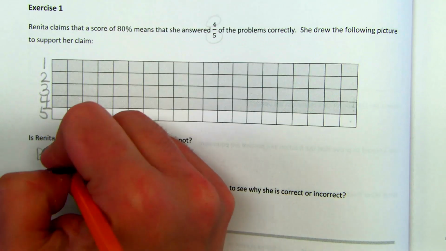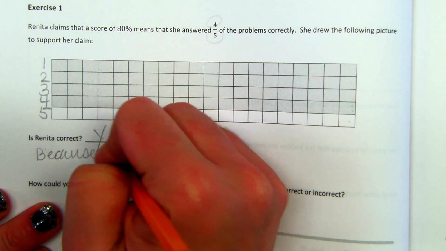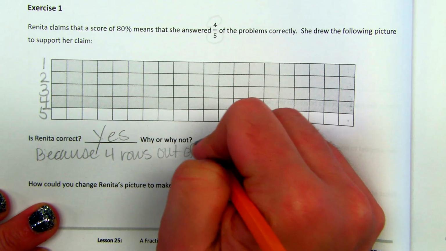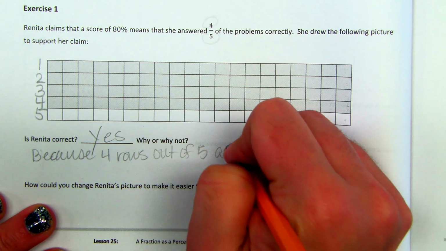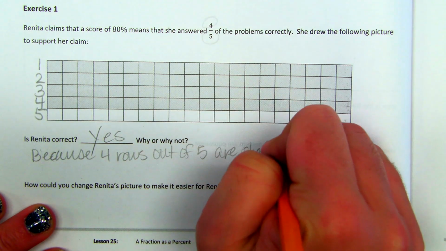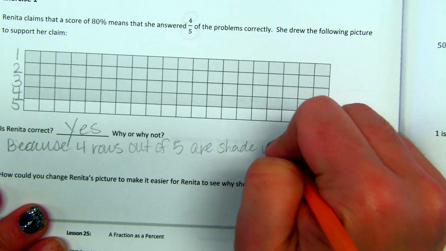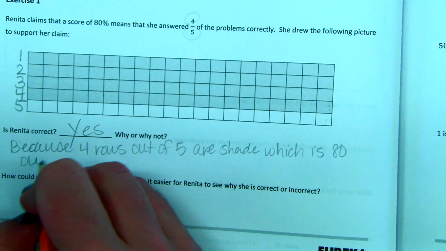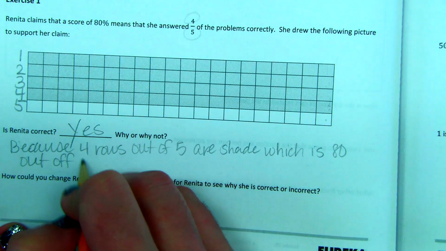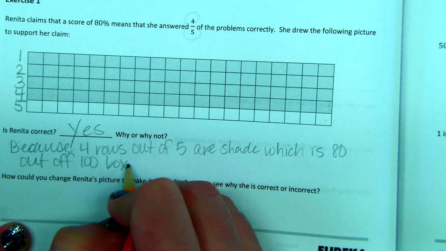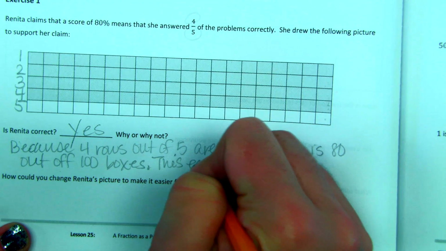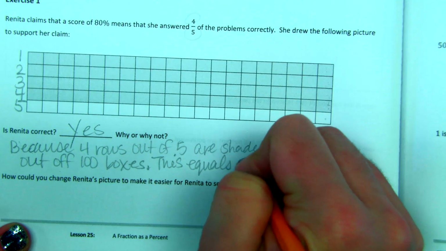Because 4 rows out of 5 are shaded, which is 80 out of 100 boxes. This equals 80%.